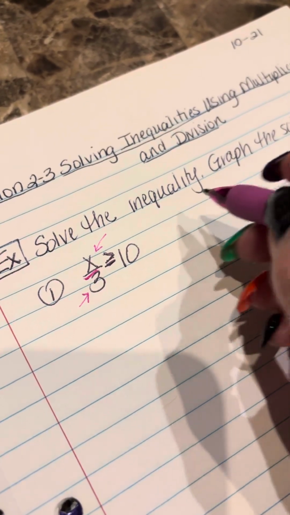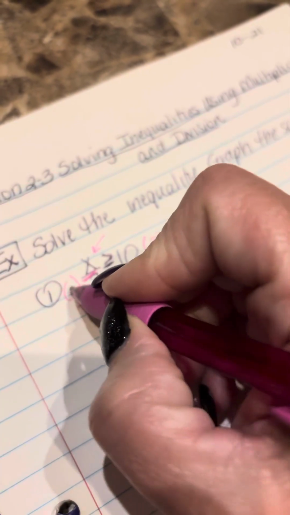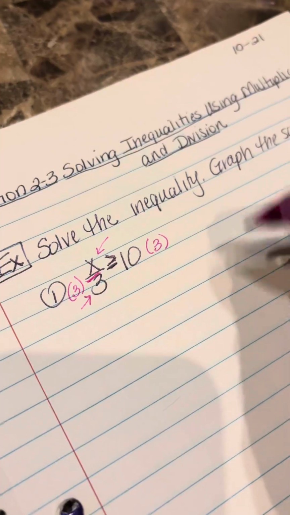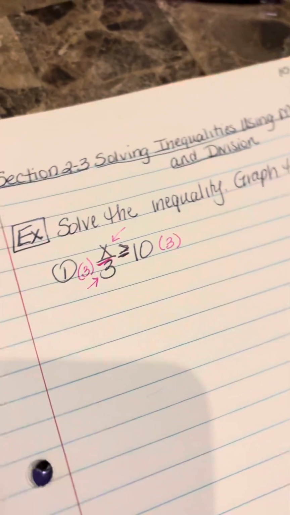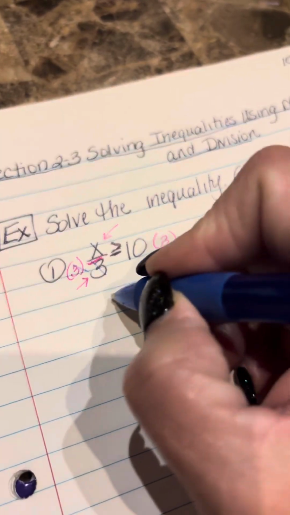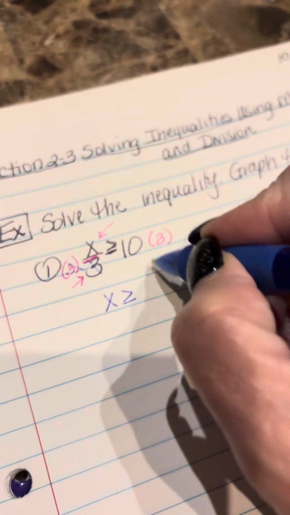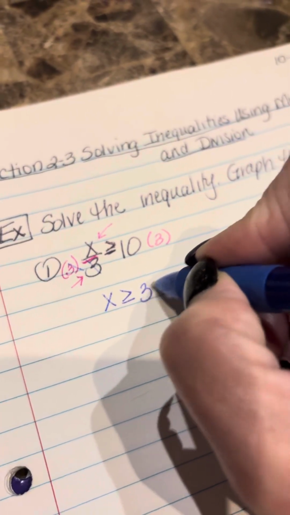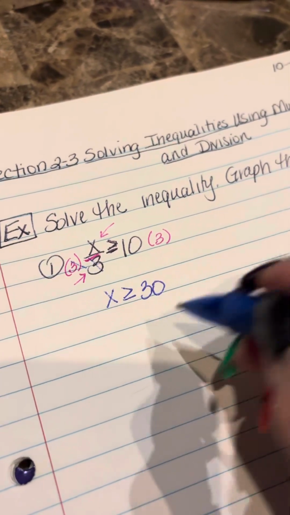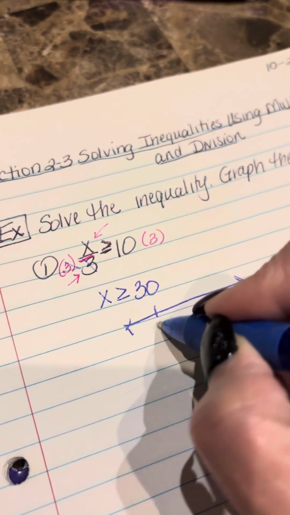So we're going to undo that by multiplying both sides by 3. I'm using parentheses to show my multiplication. So on the left-hand side here, times 3 and divide by 3 cancel, and we're left with x. Symbol stays the same. 10 times 3 is 30. When we go to graph this on the number line, once again, make sure you have 0 on there.